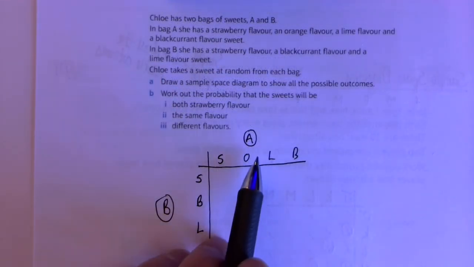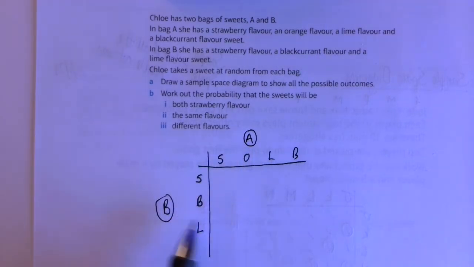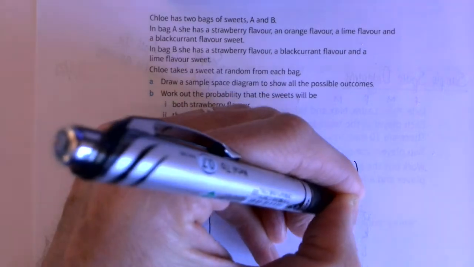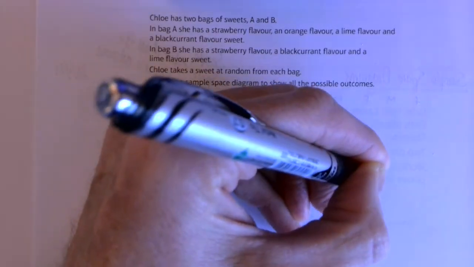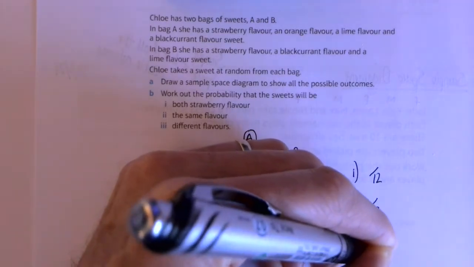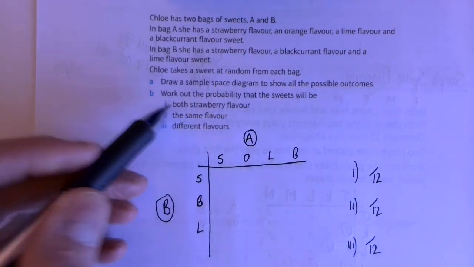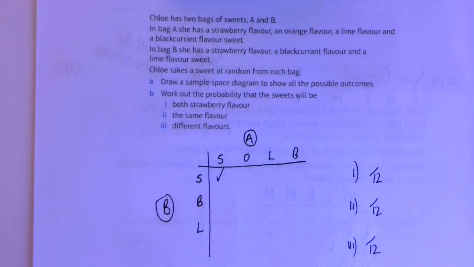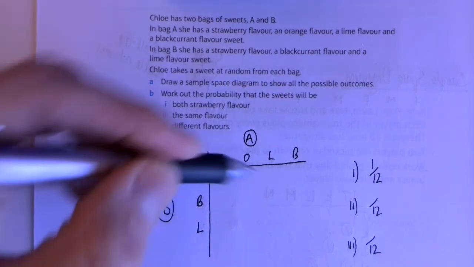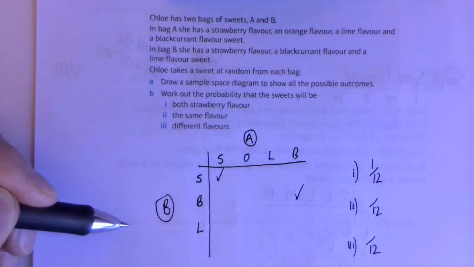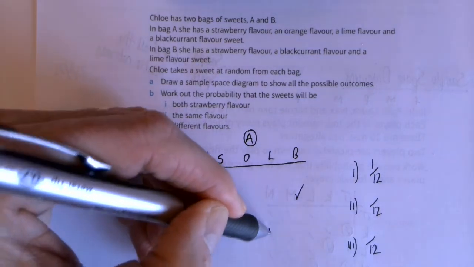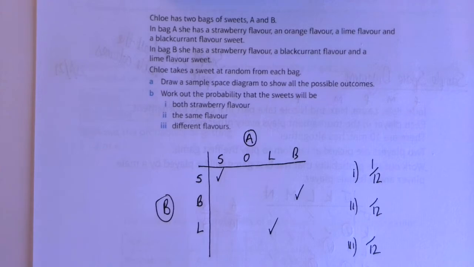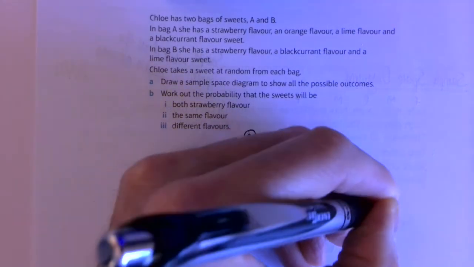Okay, because I'm taking a sweet from one bag and then a sweet from a different bag, then I've got no problems with some not happening. So I've definitely got 12 outcomes here. So I know my answers to these 3 questions are going to be probabilities out of 12. Okay, so both strawberry flavour, that's that one there, isn't it? So that's one of the 12. The same flavour, well, I've got strawberry, strawberry, blackcurrant, and lime, lime. I can't have orange and orange because there isn't an orange sweet in the second bag. So that's 3 out of 12, which is 1/4.